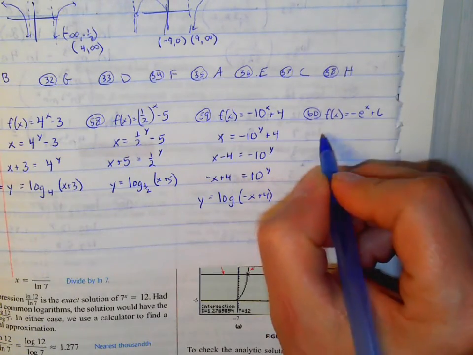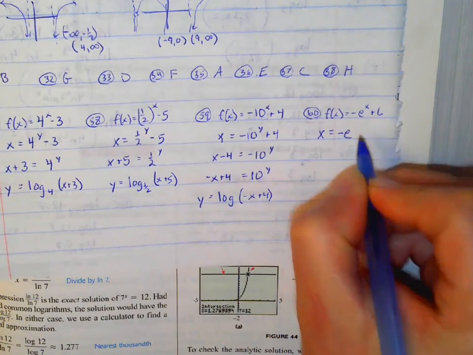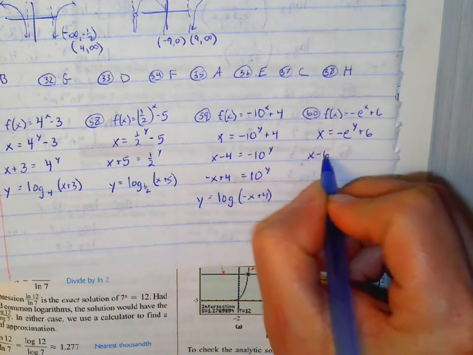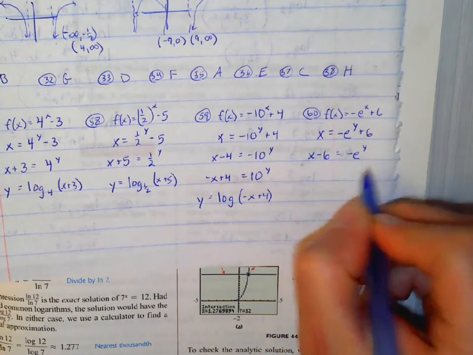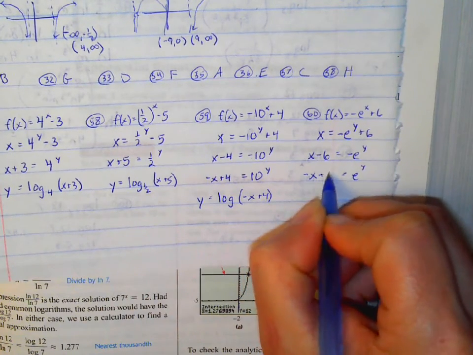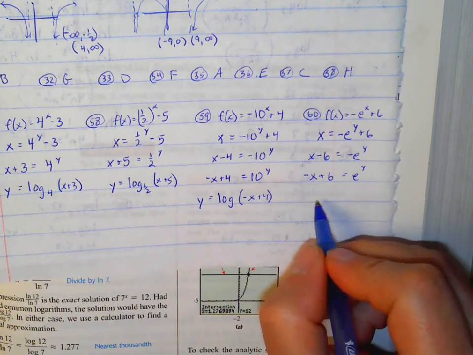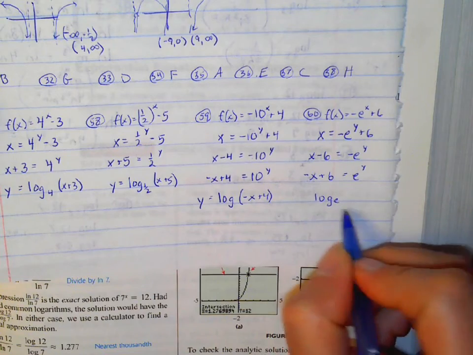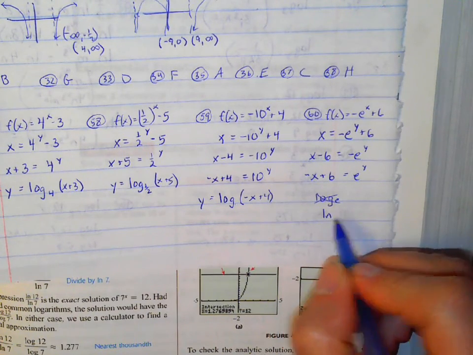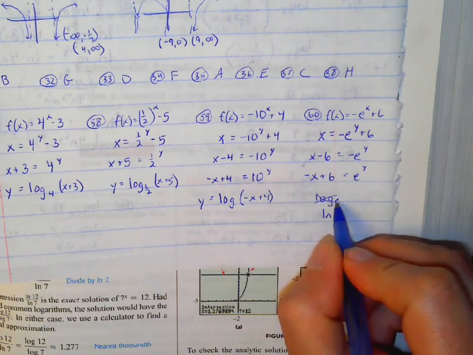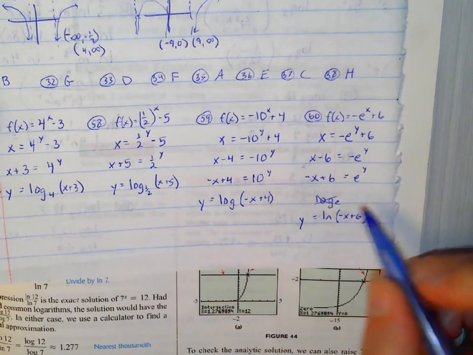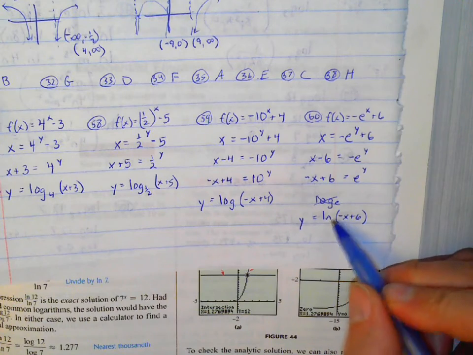Okay, switch the x and the y. Subtract your 6 over. Get rid of the negative. Okay, and remember log base e, we don't really write it like that, we write it as the natural log, right? It's the same thing, but log base e of -x plus 6 equals the y. Same idea, but we always put natural log instead of log base e.